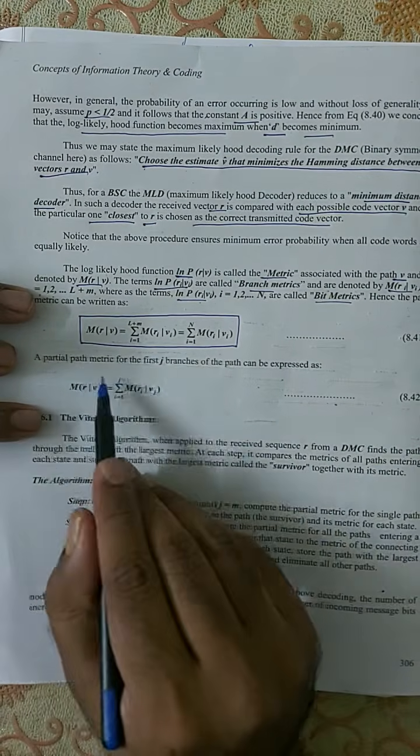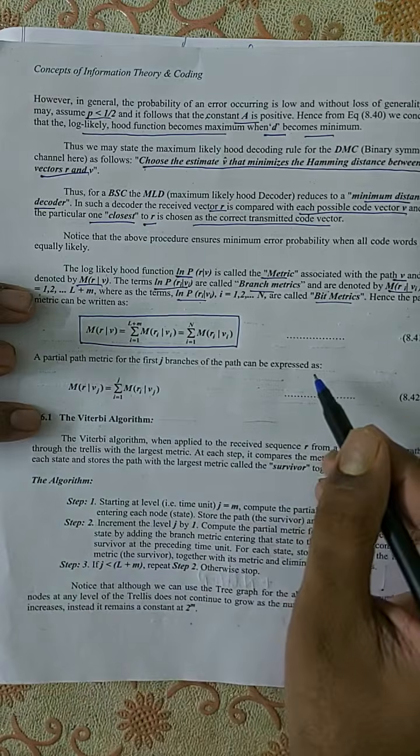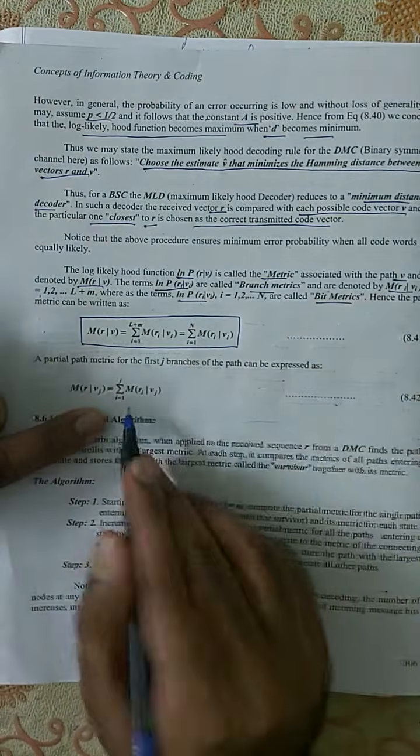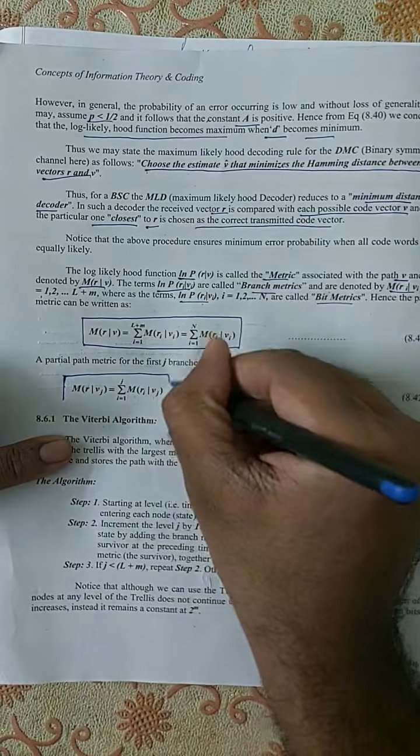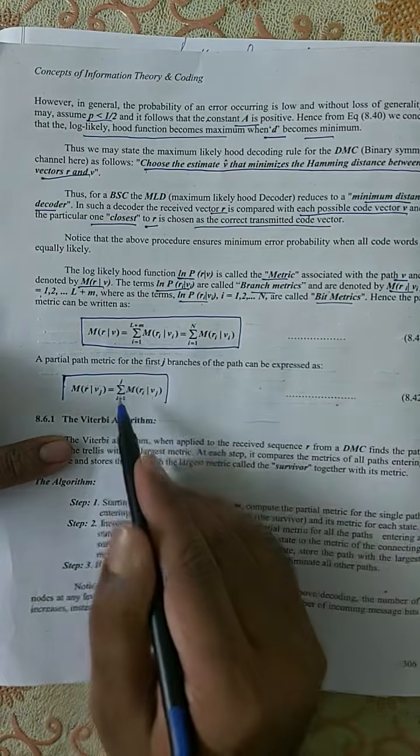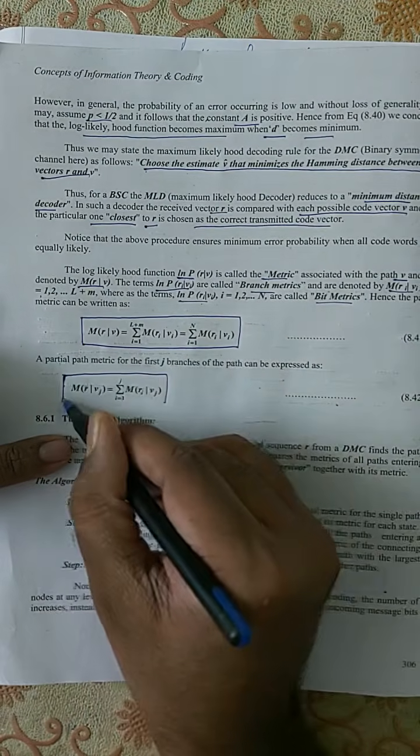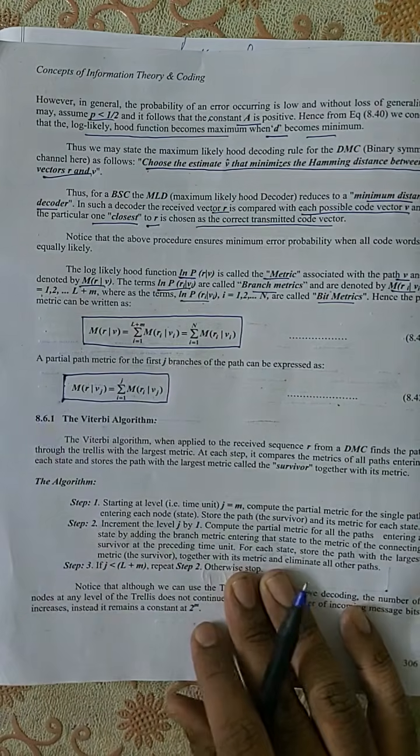And a partial path metric of the first j branches of the path can be represented in this fashion. This is the complete metric, but this one is only up to j. This is how we find this value.